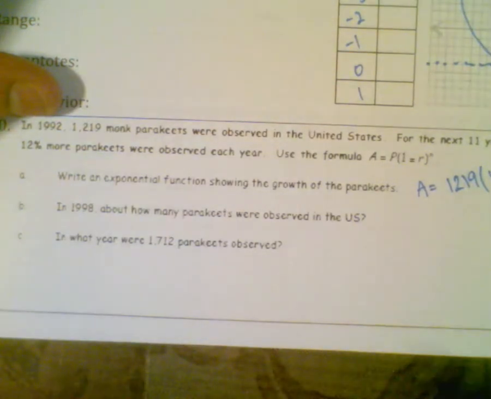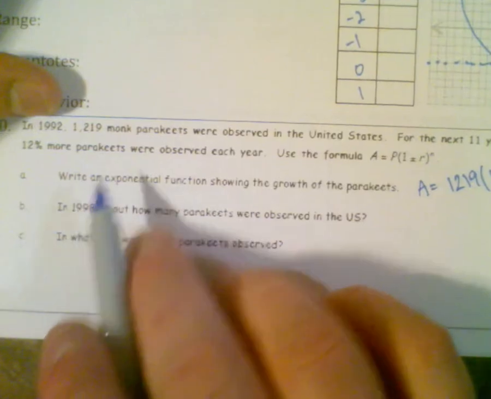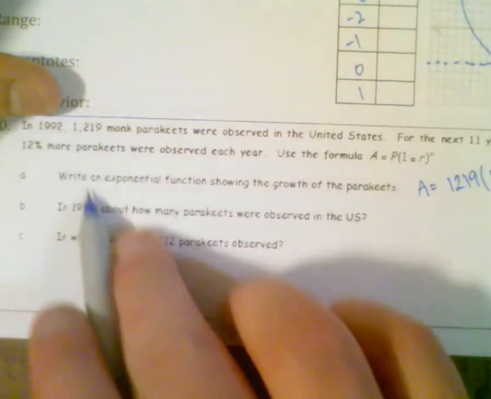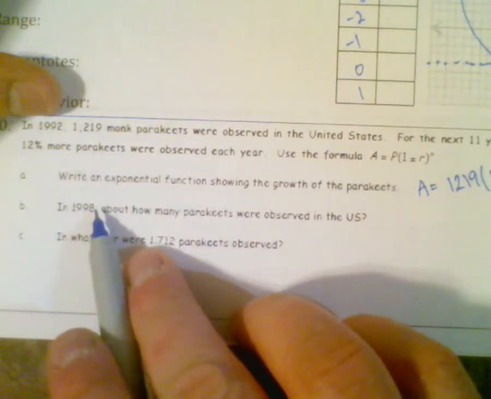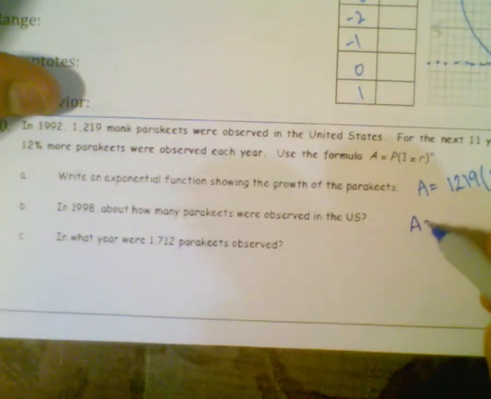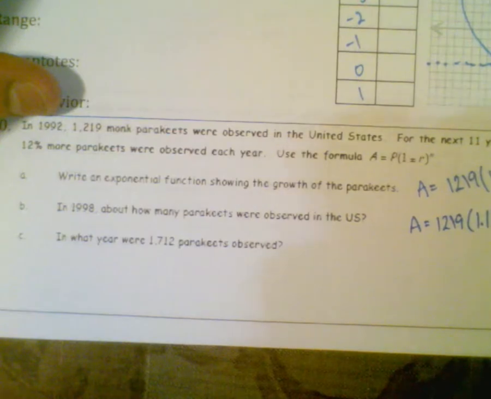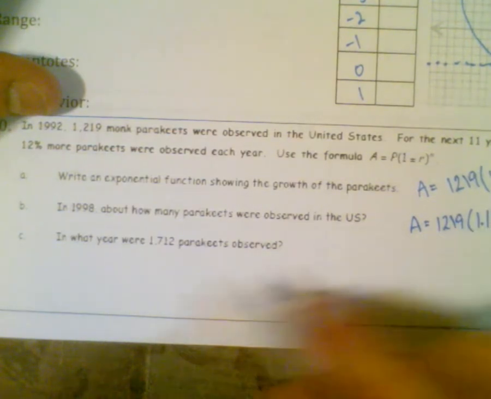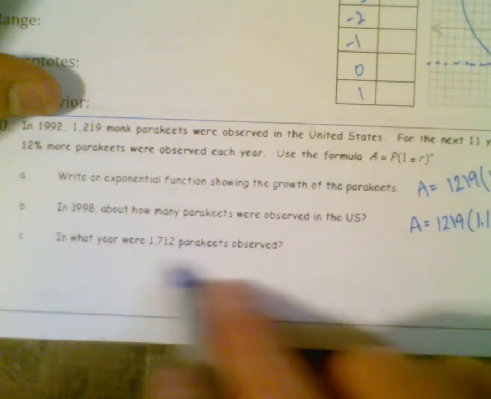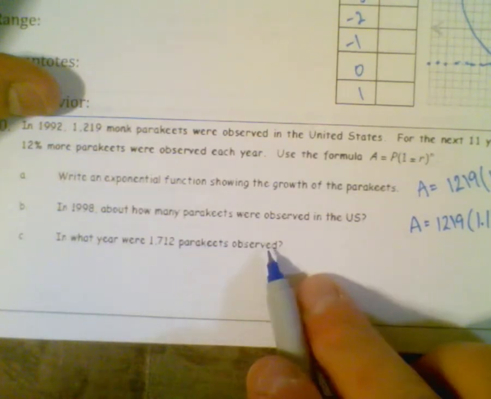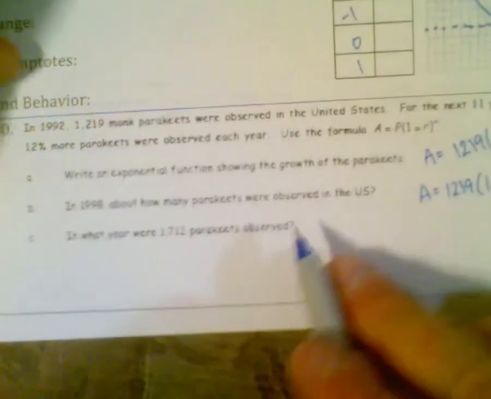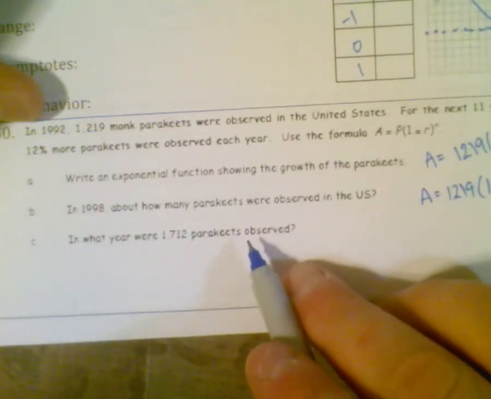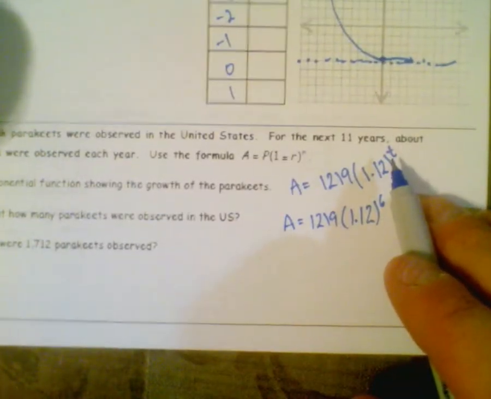That's over time. In 98, so that would be how many years from 92 to 98? That would be 6 years. So I would do this to the 6th, plug this in your calculator and get a value. Okay, and then this one right here, in what year were there 1712 parakeets observed? That's more important because this is the one you're going to have to find. You're going to have to solve for an exponent. Okay, we have to solve for that t and figure out what it is.